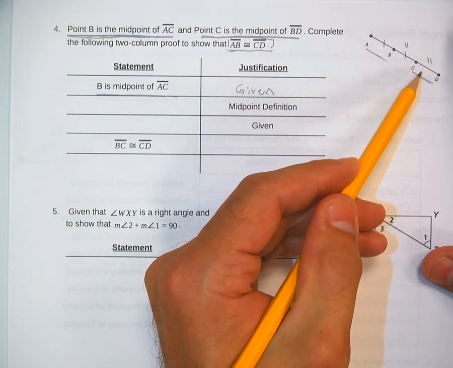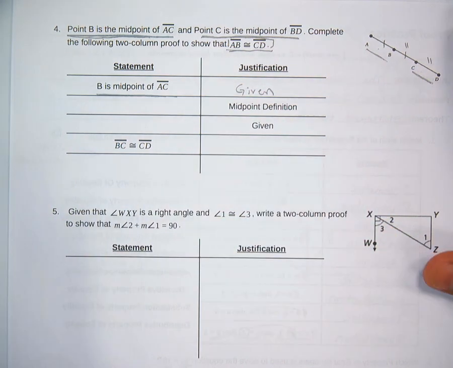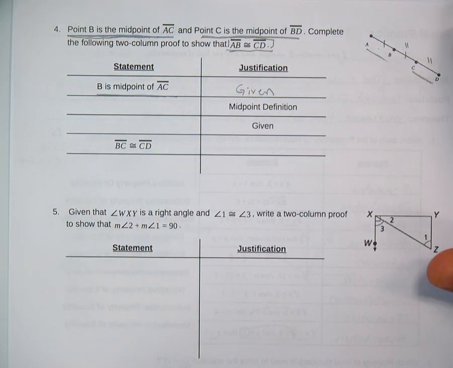So that transitive thing that we talked about before means that these two are also going to be equal, which is exactly what we're about to show. We just have to go through line by line and prove that it's true.